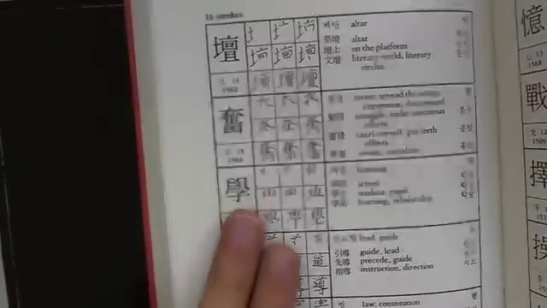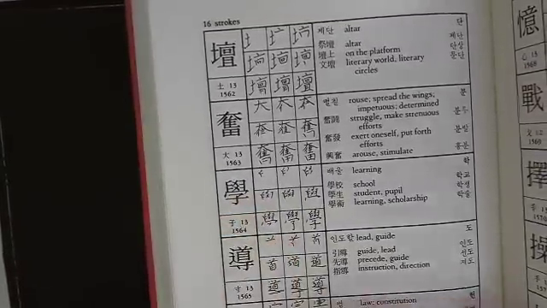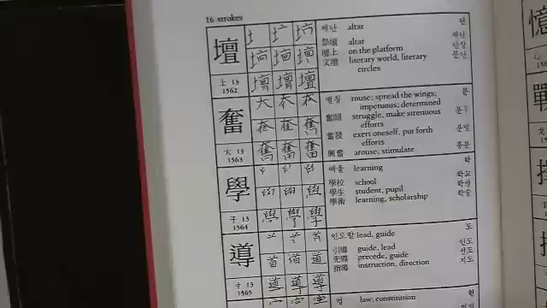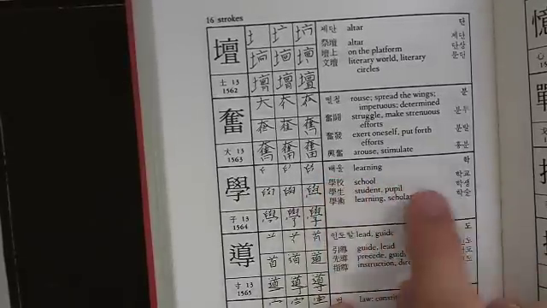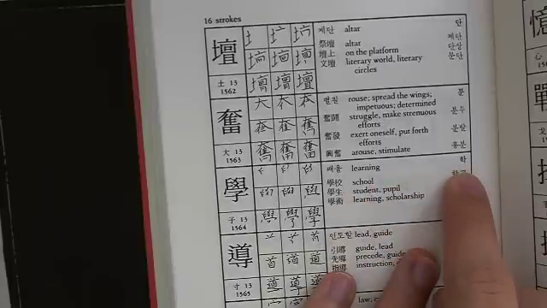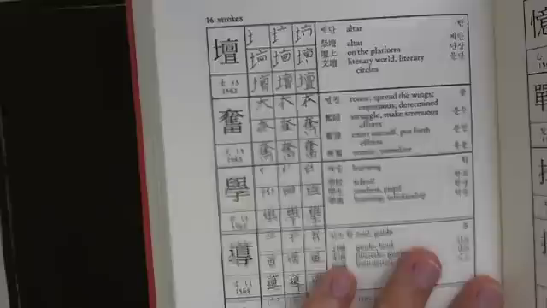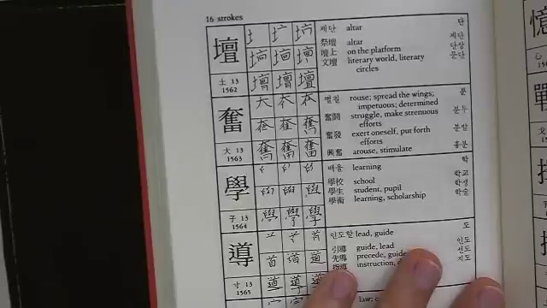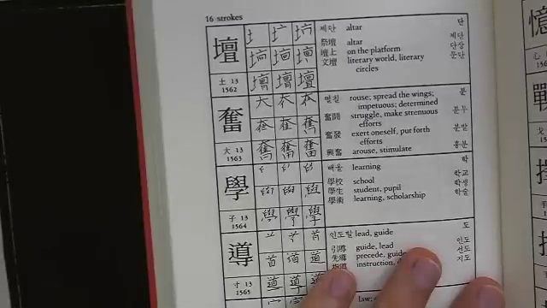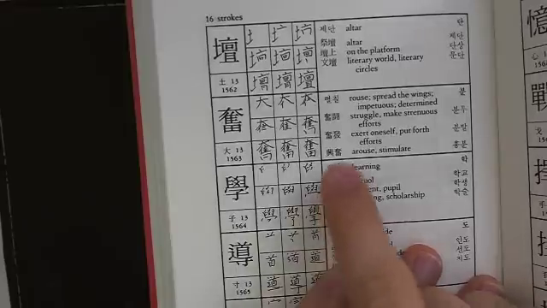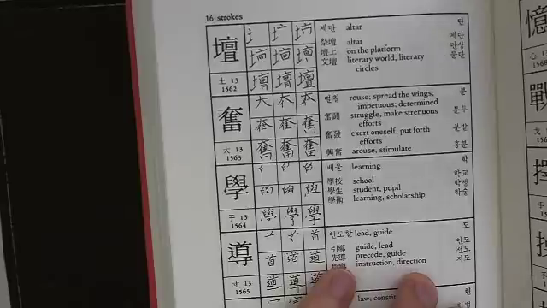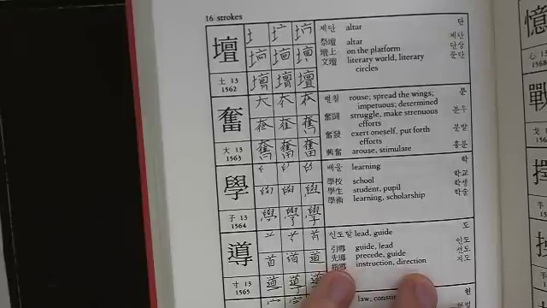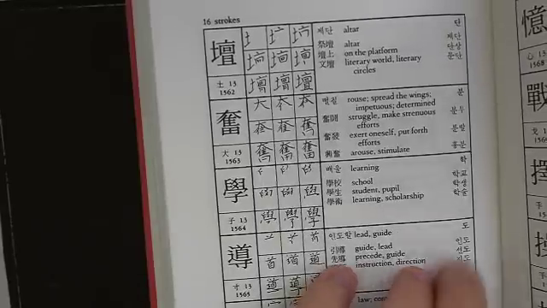Oh, okay, this is the last example I want to show, this character here. For learning. In the Korean reading, for learning is peu, but the Chinese reading for learning is hak. In Japanese, the Japanese reading for this is manabu, but the Chinese reading is gaku, so it's close here.